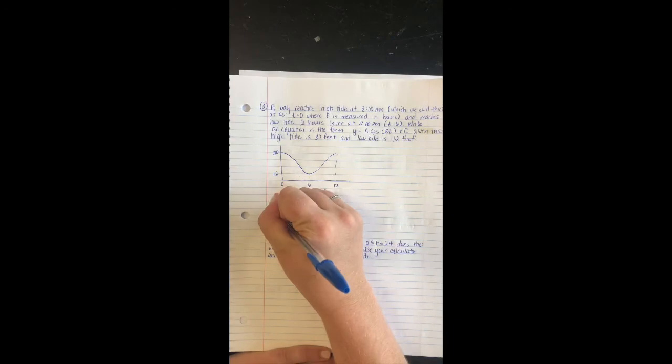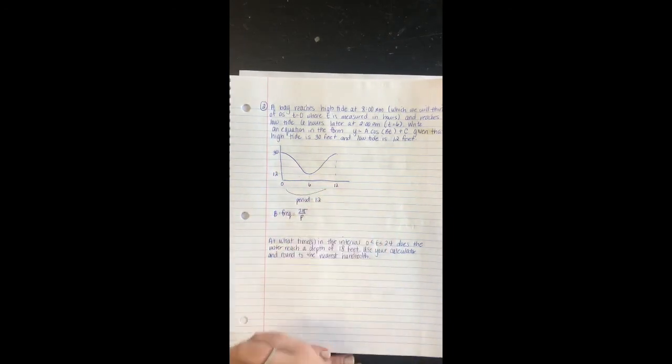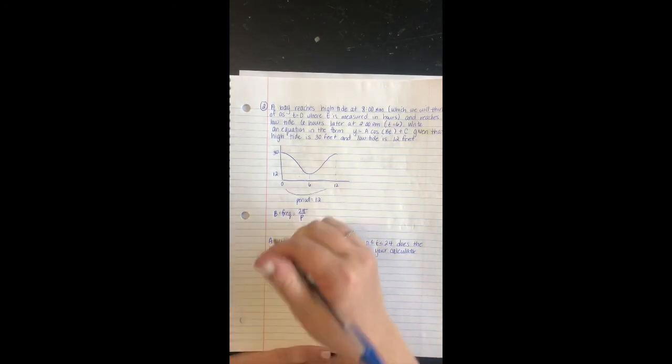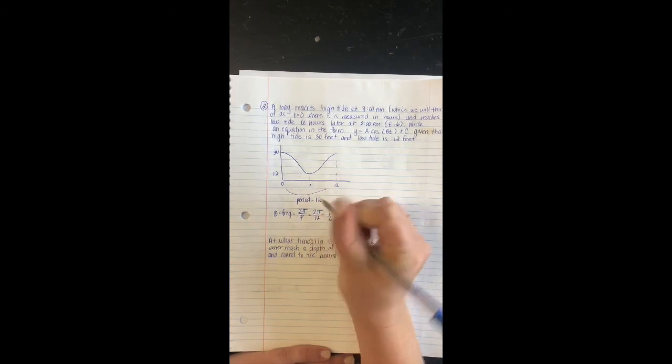Okay, we're going to need the period to figure out the frequency, which is going to be our b value. B value is frequency, which is equal to 2 pi over period. So period equals 2 pi over frequency. Frequency equals 2 pi over period. So I do 2 pi over 12, and that's where we're going to get pi over 6 from.